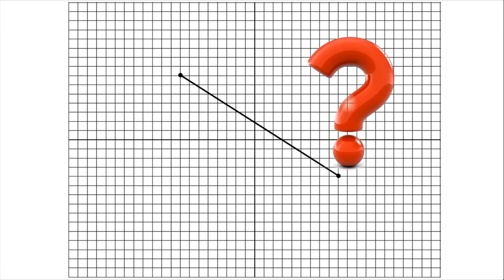Now let's talk about distance on a graph. If you connected 2 points on a graph on a horizontal plane, it would be fairly simple to count how far apart those 2 points are, and the same applies for a vertical line. However, the same does not apply for 2 points connected diagonally on a graph. Which brings us to our conundrum. How do we find the distance of a diagonal line on a graph?